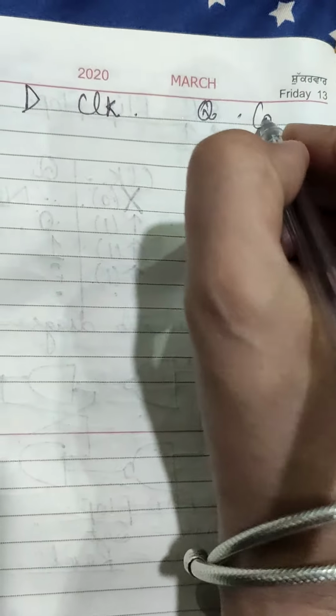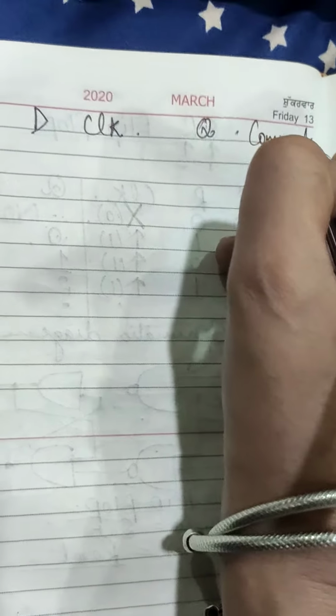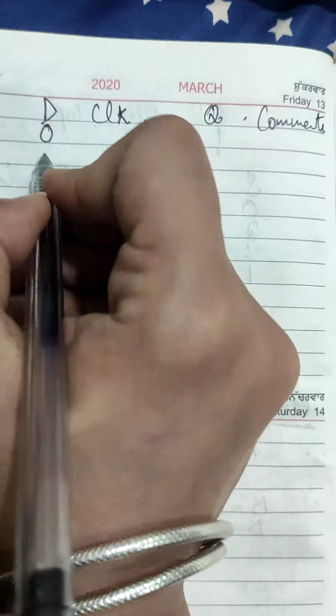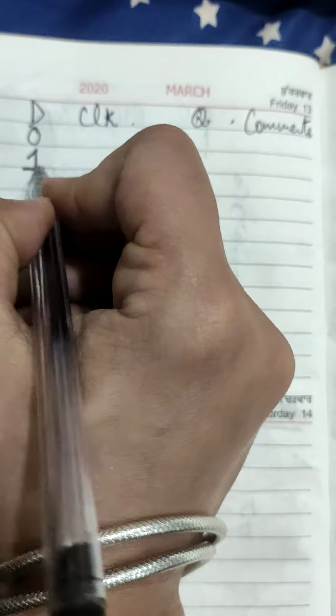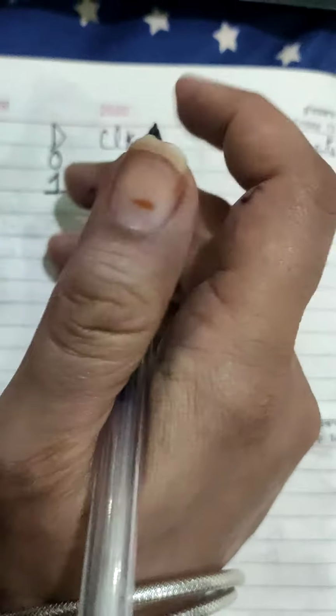Firstly we need to make its truth table: D, clock pulse and Q, and there are comments. The situation can be 0 or 1, as it is only one input, that's why it can be either 0 or 1.